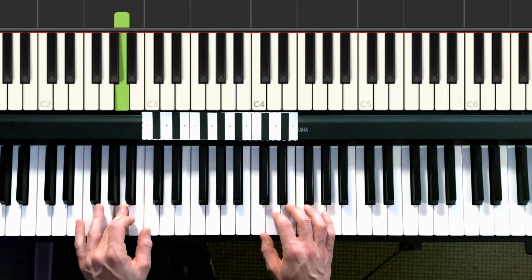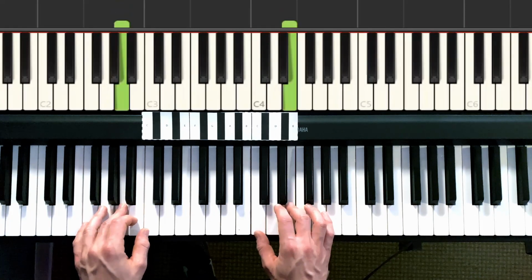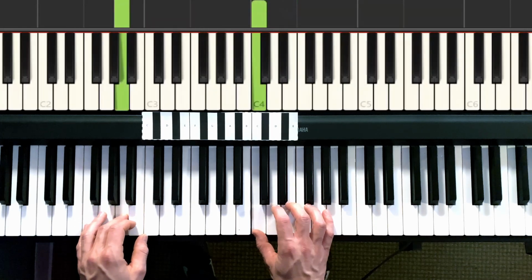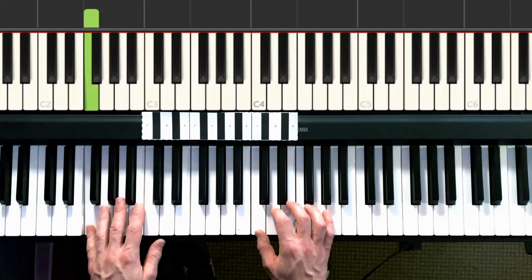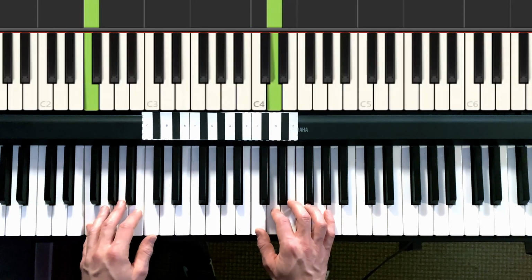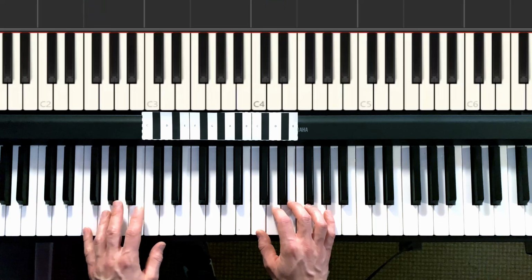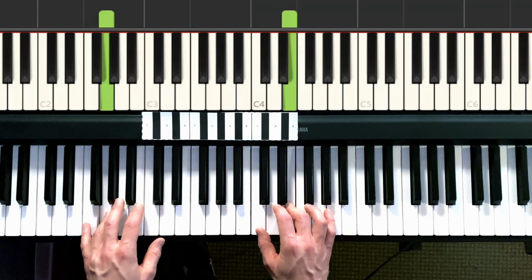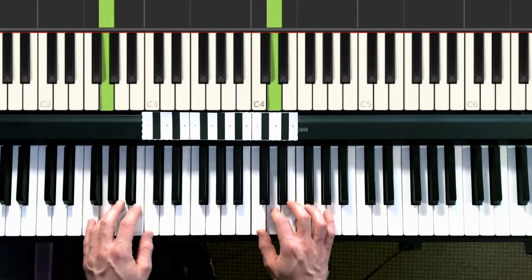Next, we're going to play an A in the left hand, but the right hand is going to play the same pattern. E, C, D, E, C, D. Now the left hand will go to an F. E, C, D. And then lastly, the left hand will go to a G. E, C, D, E, C, D.